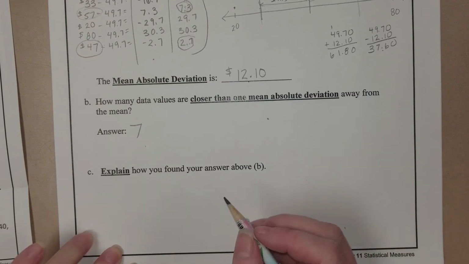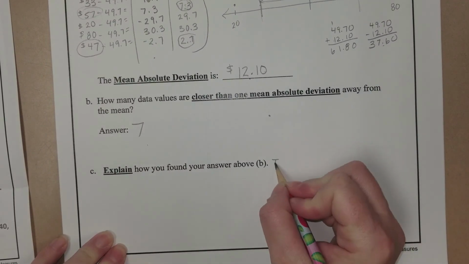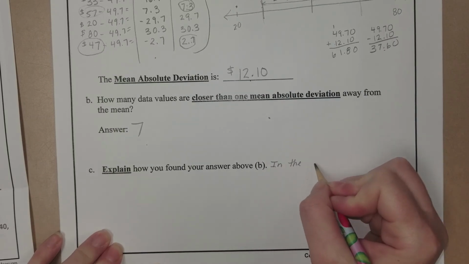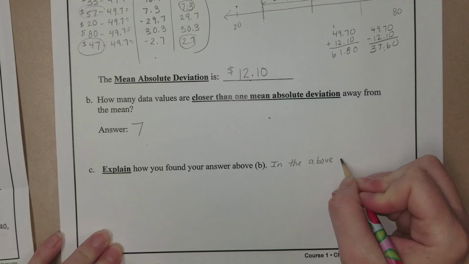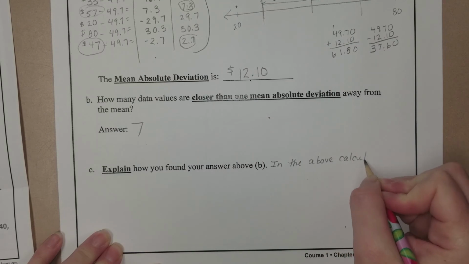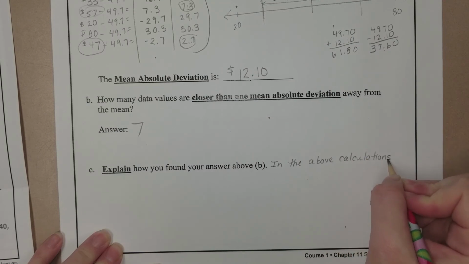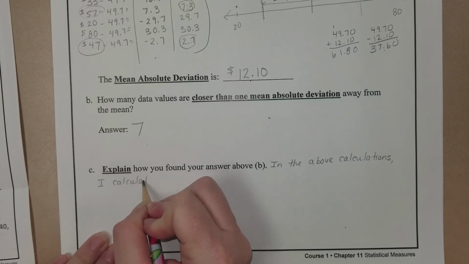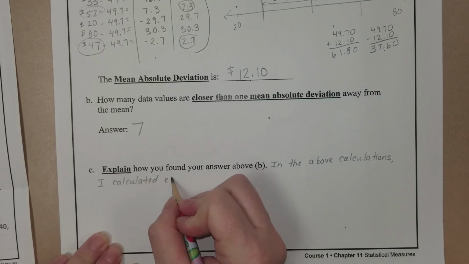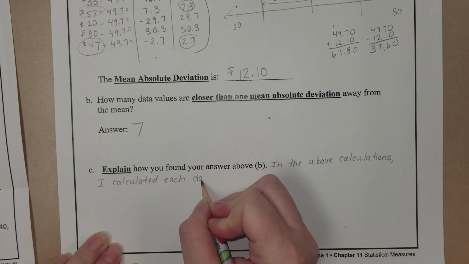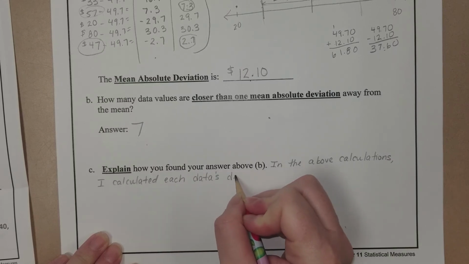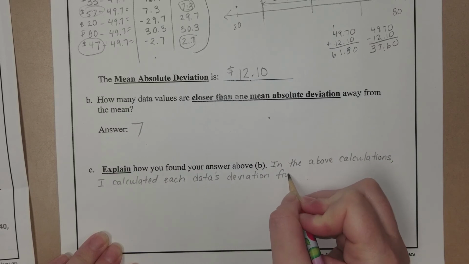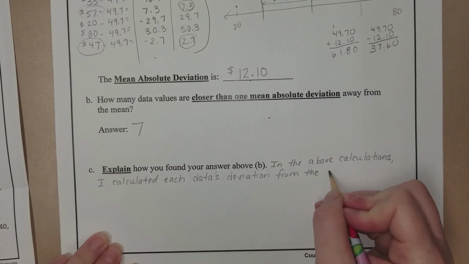Explain how you found your answer above. In the above calculations, I calculated each data's deviation from the mean.